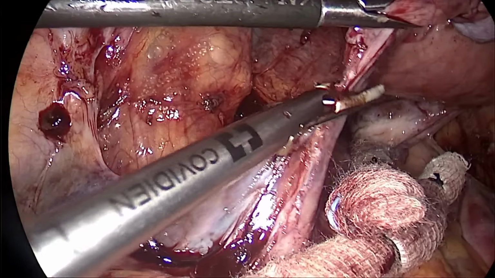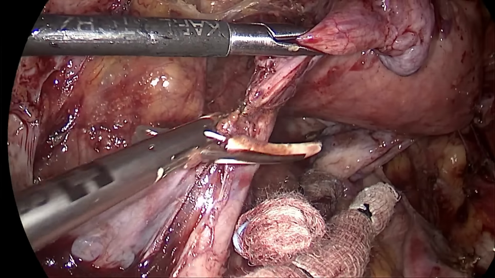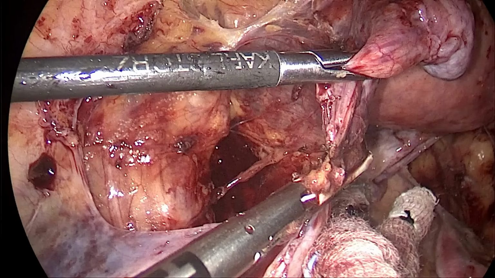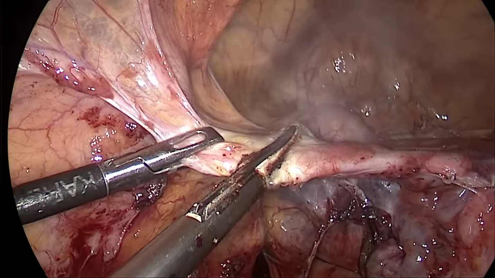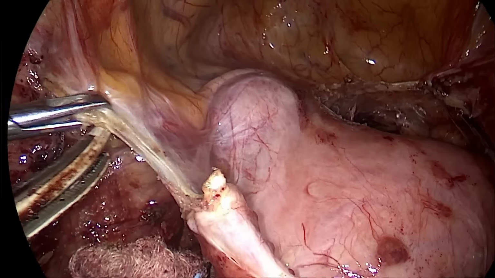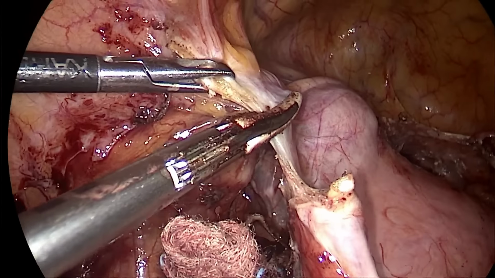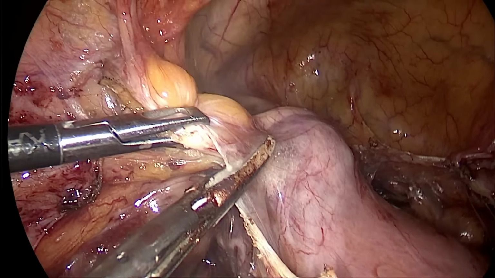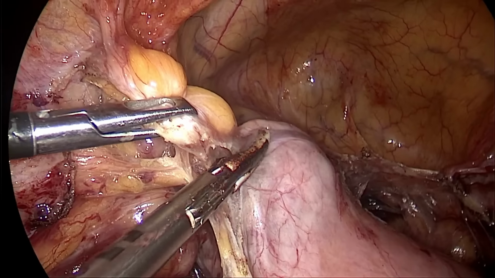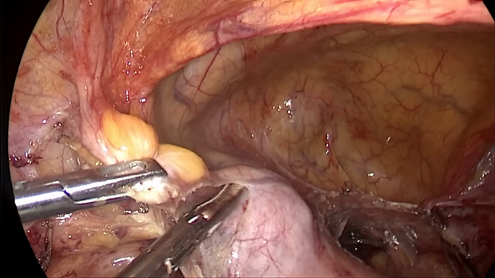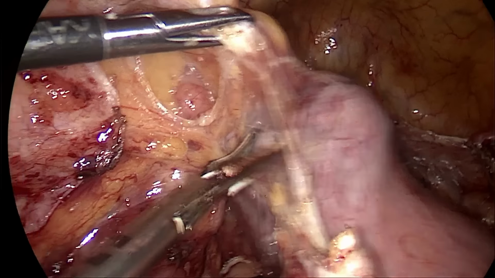So once we have identified our ureter, I am taking the left-sided infundibulopelvic ligament. So once that is done, we are moving anteriorly in the bladder flap. So in this case, there is a small fibroid in the lower segment, a low anterior fibroid, and the bladder was adherent. So we have to move gently so that we will not injure the bladder.